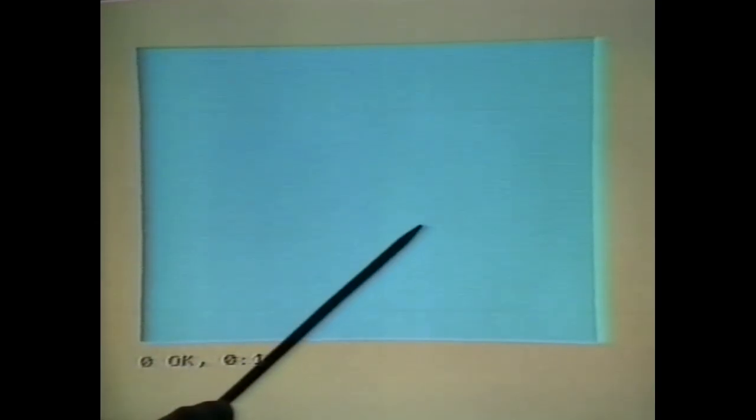Now we have to think of the screen slightly differently when we're using graphics. Instead of thinking of this as being line 0, character 0, we have to think of the bottom left of the screen as being the point whose address is 0, 0. And any point on the screen is identified with two numbers.